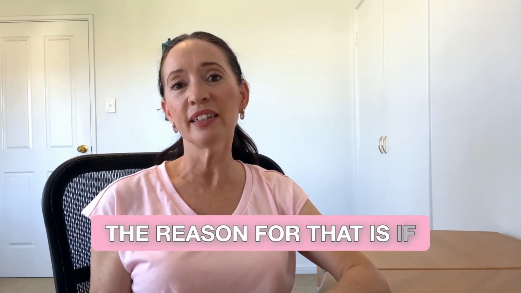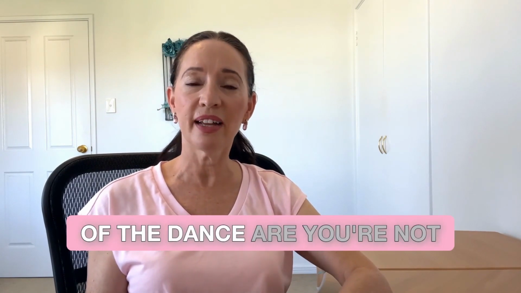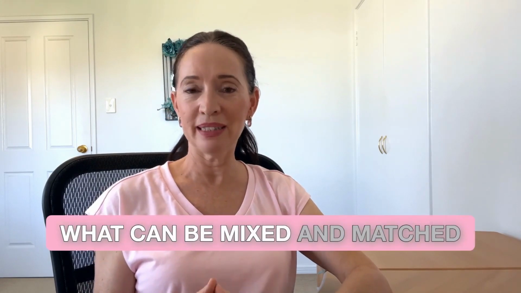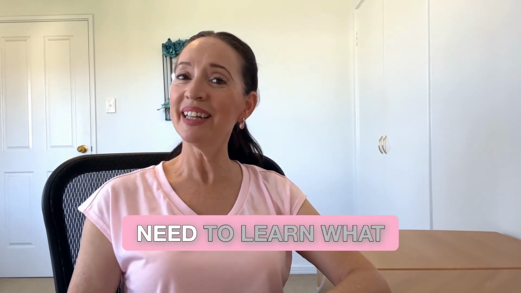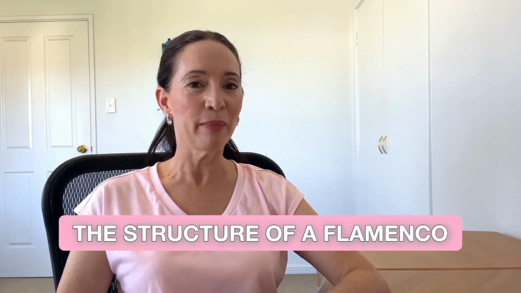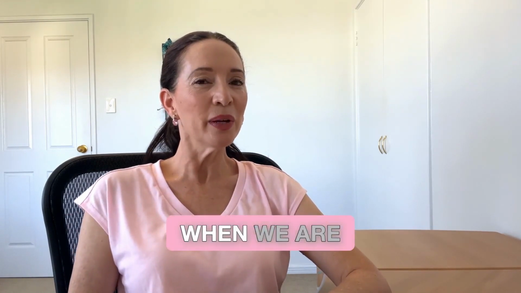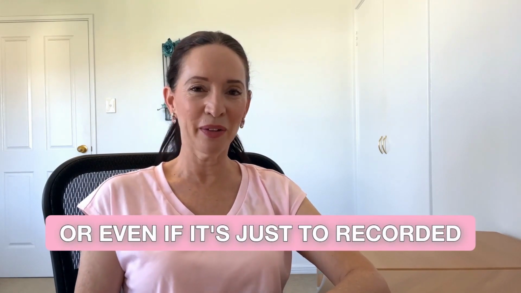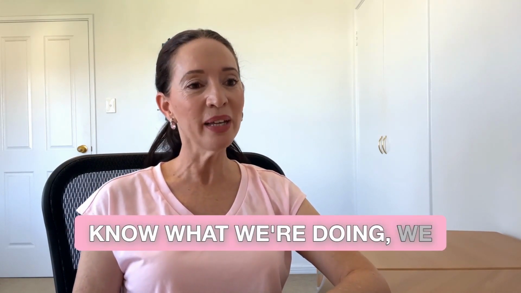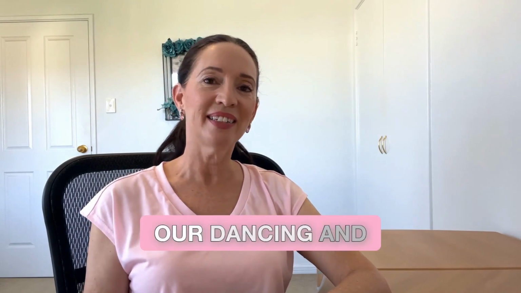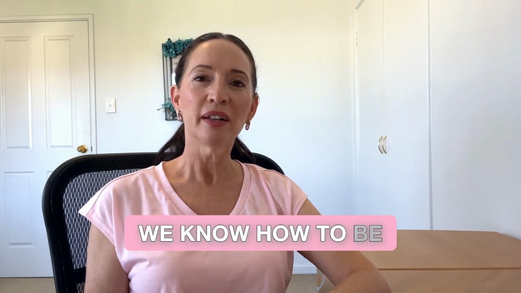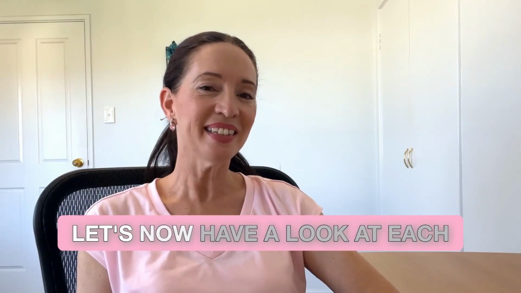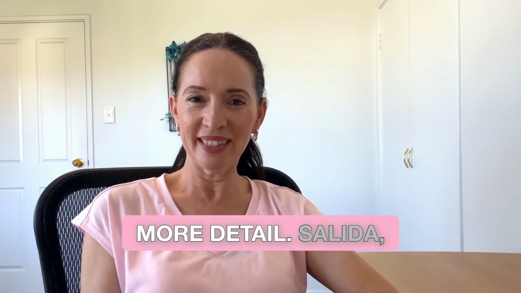And the reason for that is if you don't know what the parts of the dance are, you're not going to know what's essential, what's optional, what can be mixed and matched. And this is why we need to learn what the structure of a flamenco baile is, so that when we are lucky enough to go out there and perform live, or even if it's just a recorded music, we know what we're doing, we know how we can vary our dancing, and we know how to be in the conversation with the singer and the guitarist. Let's now have a look at each of these in a little bit more detail.